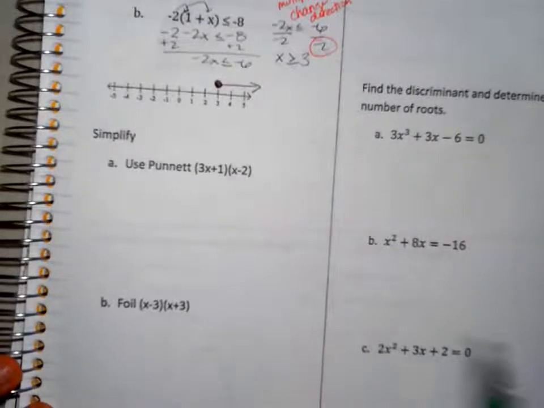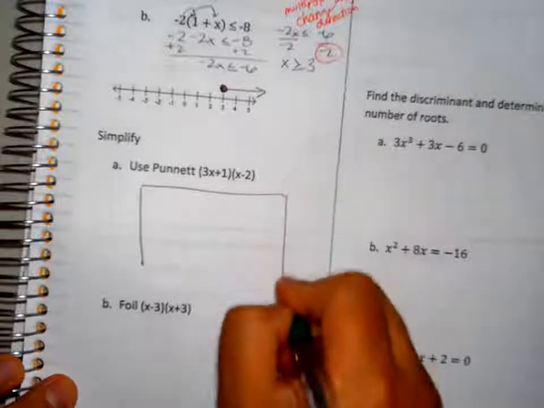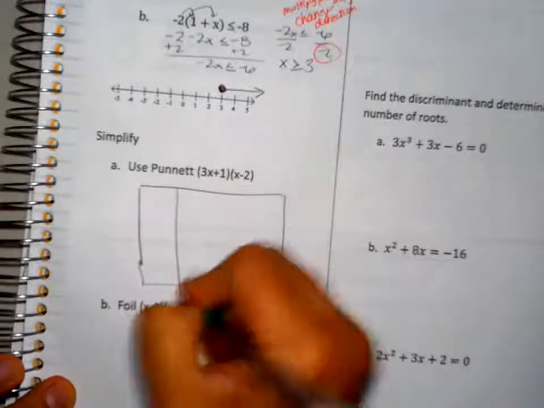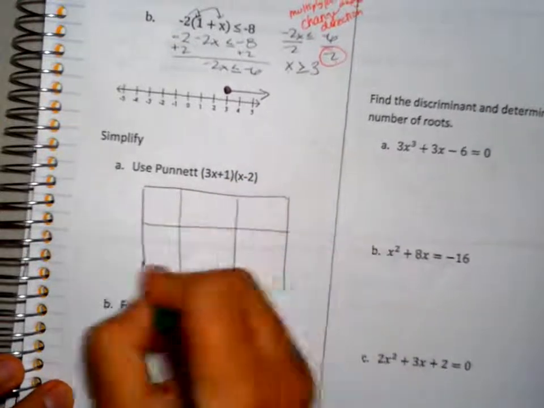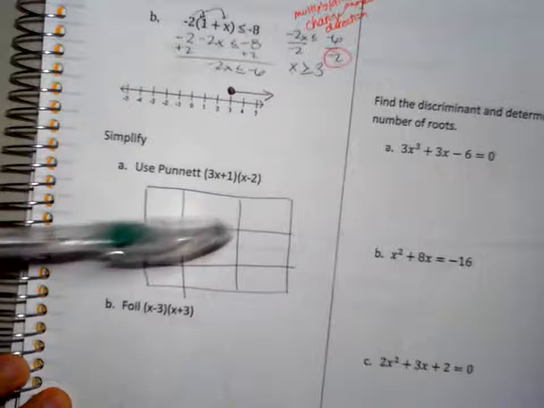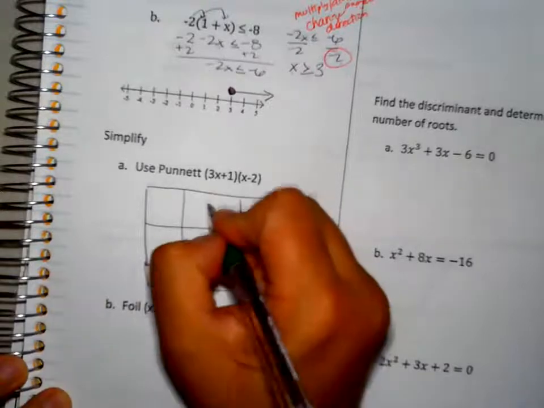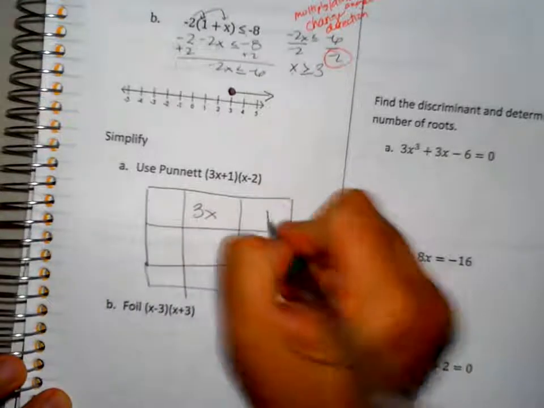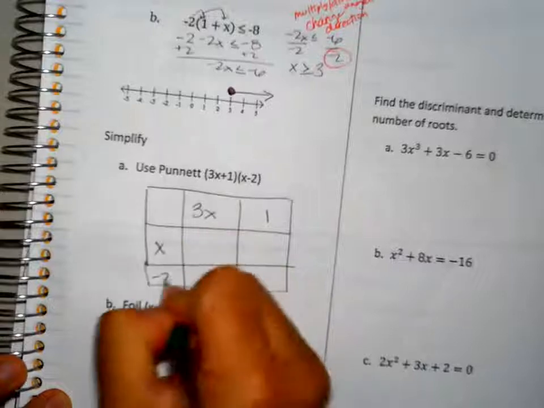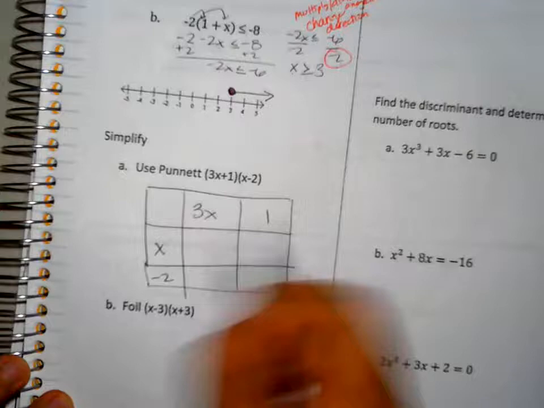Simplify using the Punnett square. So this is going to come back. There are a couple questions on here, and you are expected to be able to use various methods. One of the questions on the exam, I'm going to give you a little heads up, will actually have a Punnett square on there and parts of it filled in. So you need to be very careful about how you go about doing that. So I'm going to go 3x and 1, x and -2. And then again, you just multiply each one to fill in the box.